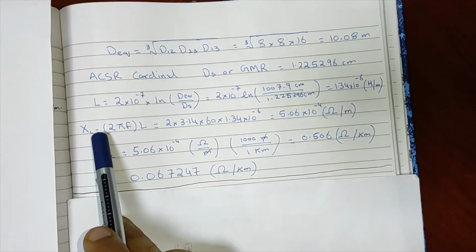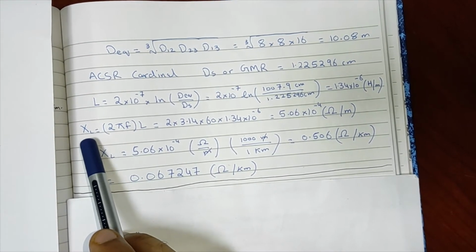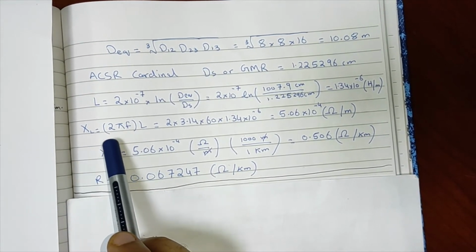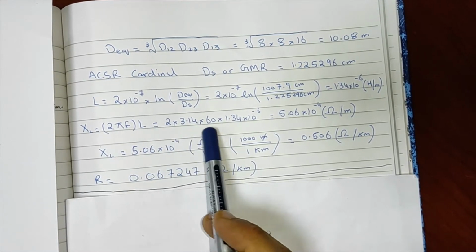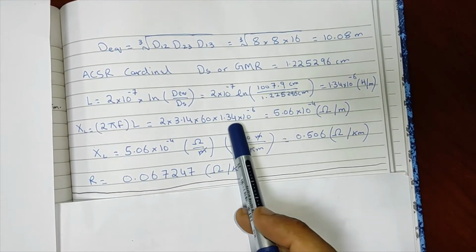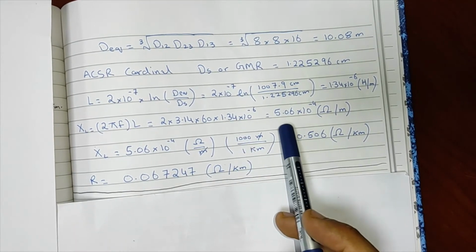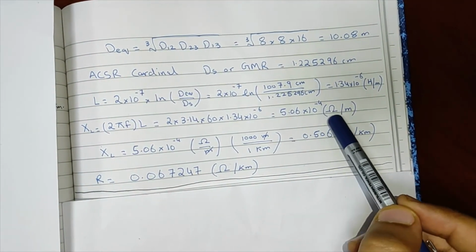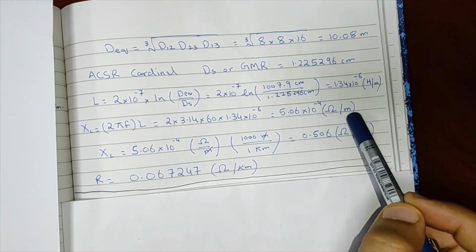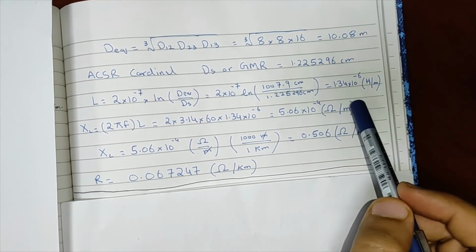How do you find the inductive reactance, XL? Again it is omega times L. Omega already we know that is 2 pi f. Just put the values and put the value of the inductance. You will get the answer to be 5.06 multiplied by 10 to the power minus 4 ohms per meter. Still ohms per meter. We did not convert it into kilometer yet.